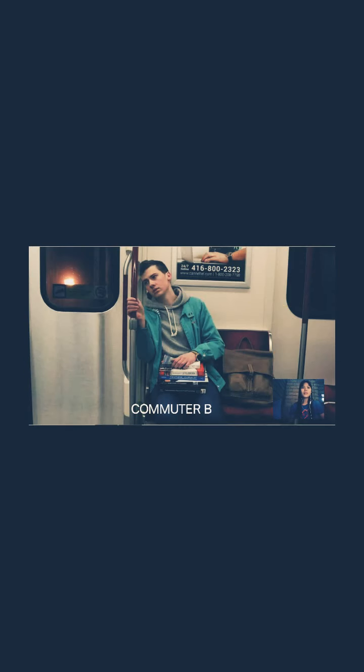Then let's continue. We have here a second image entitled Commuter B. If we look at this image first, by the location itself, we can say that it is also in public transport.